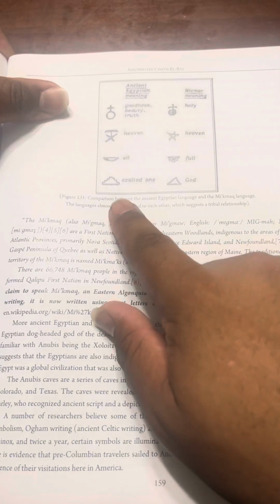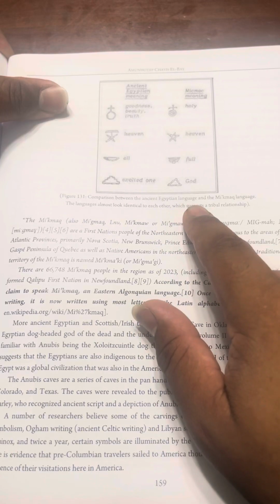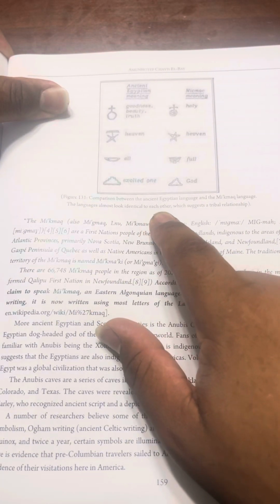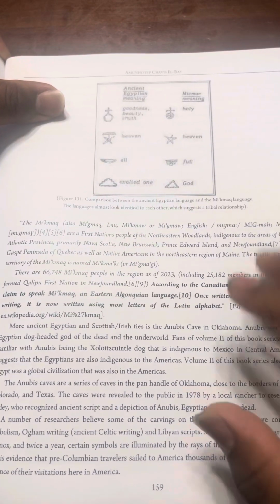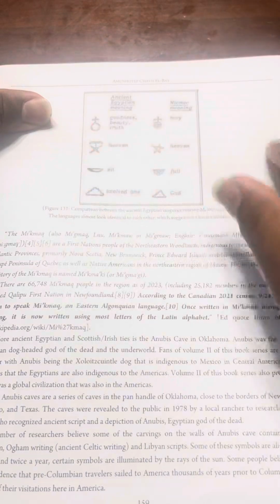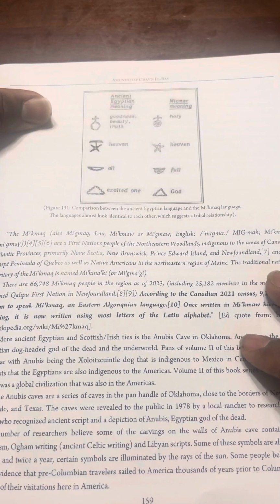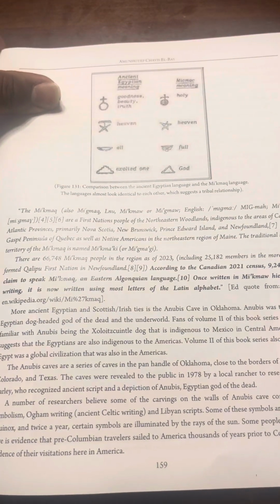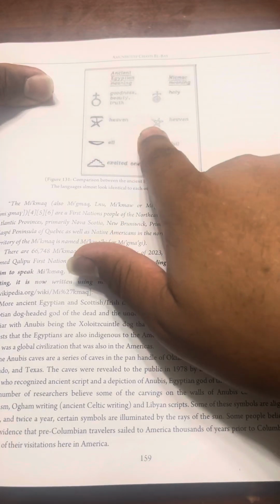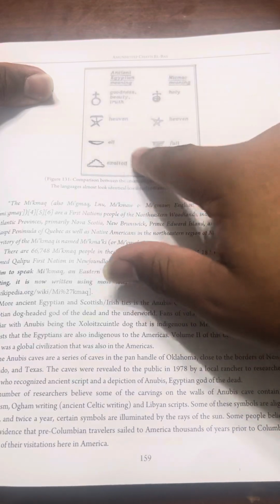Figure 131, comparison between the ancient Egyptian language and the Mi'kmaq language. The languages almost look identical to each other, which suggests a tribal relationship. So you have ancient Egyptian and Mi'kmaq. So you see that there's a lot of comparisons here, and some of the same things. They match, as you can see.